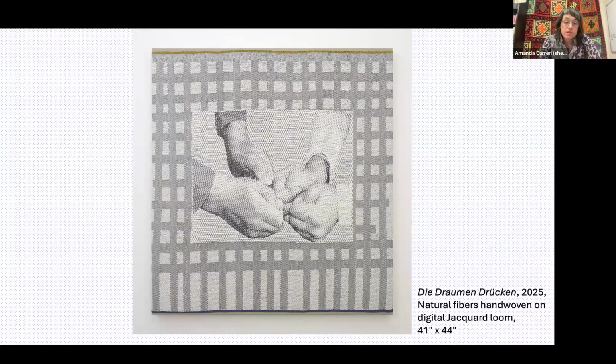Here's another version of good luck. This one is German, Die Daumen drücken. These are natural fibers, this chunky Japanese cotton t-shirt kind of yarn, woven. And the translation for this is, I'm pressing thumbs for you.